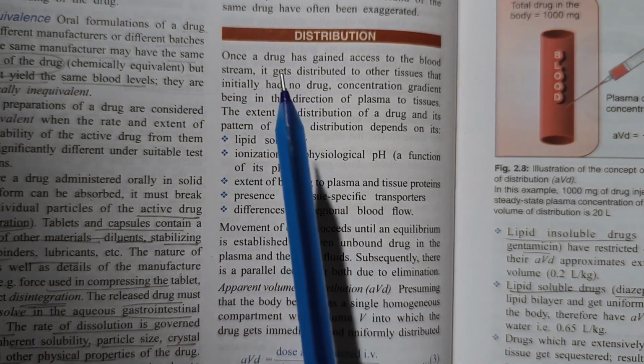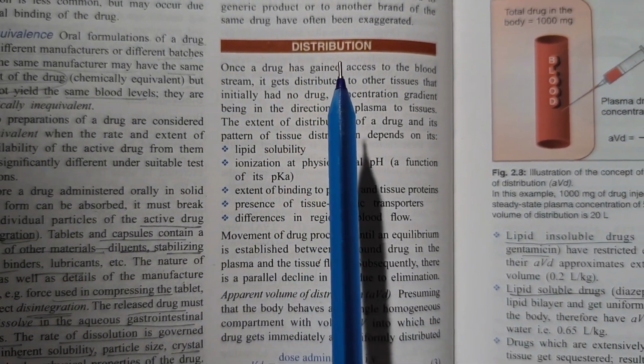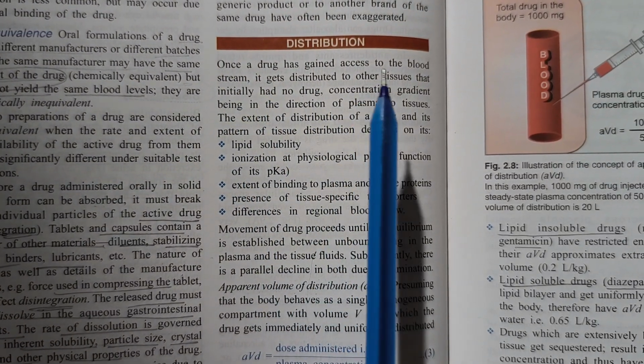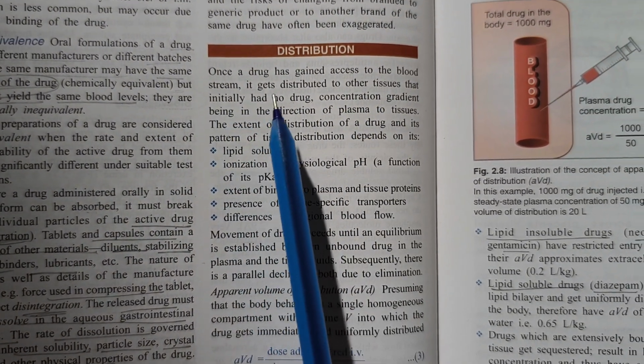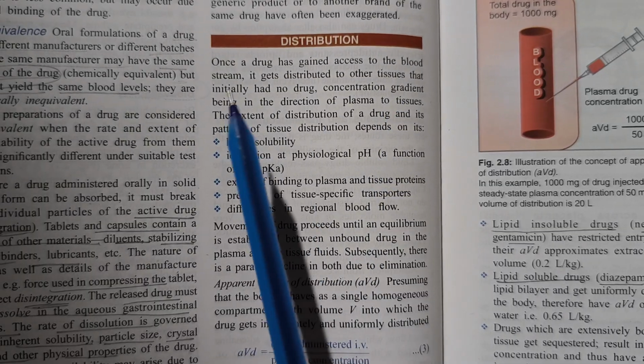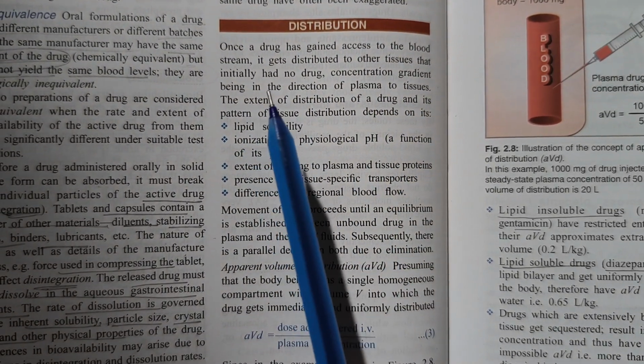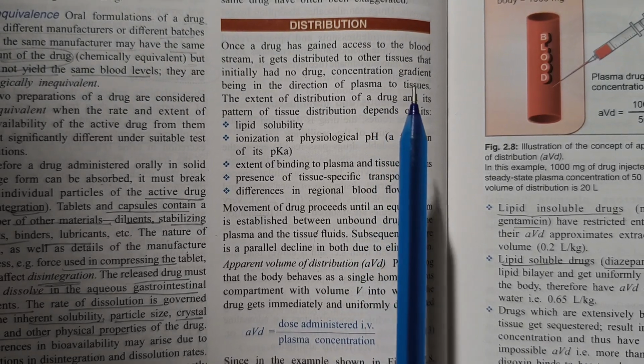Now let us see distribution of the drug from pharmacokinetics. Once the drug has gained access to the bloodstream, it gets distributed to other tissue that initially had no drug, the concentration gradient being in the direction of plasma to tissues.